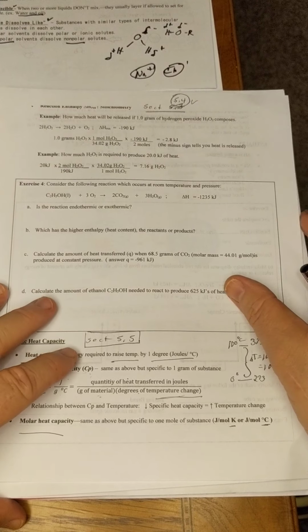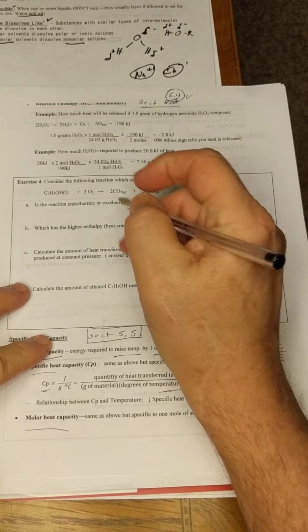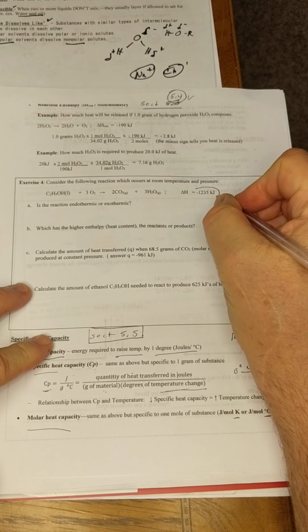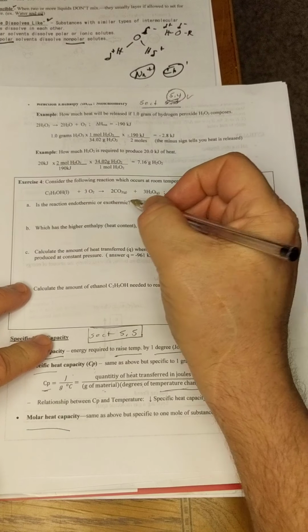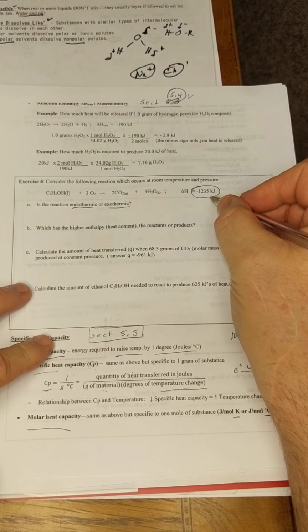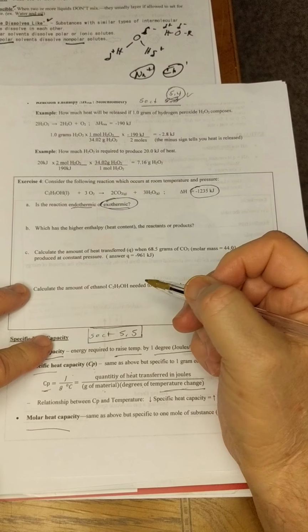And this really is simple stuff. I got a delta H that's negative. So it says, is it endothermic or exothermic? Well, it's negative. That's exothermic.